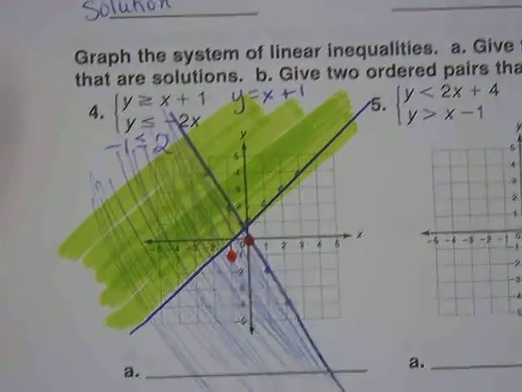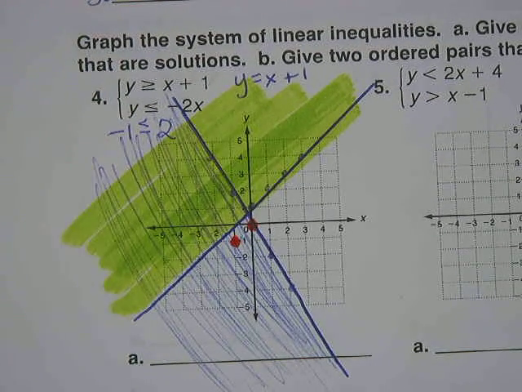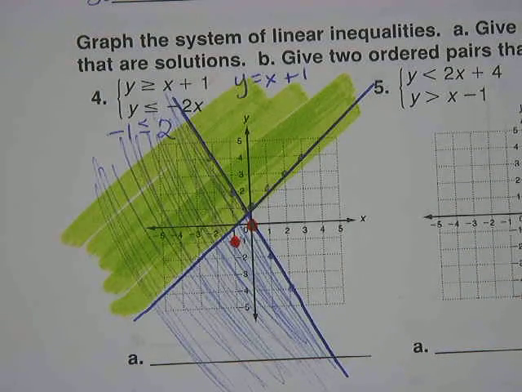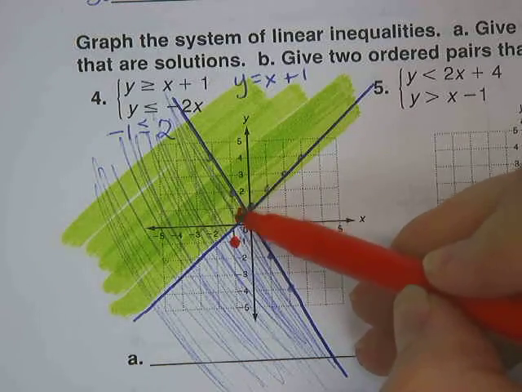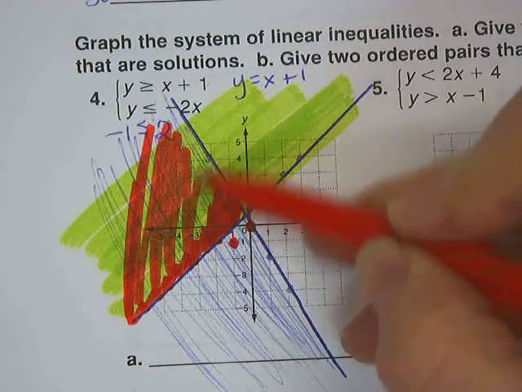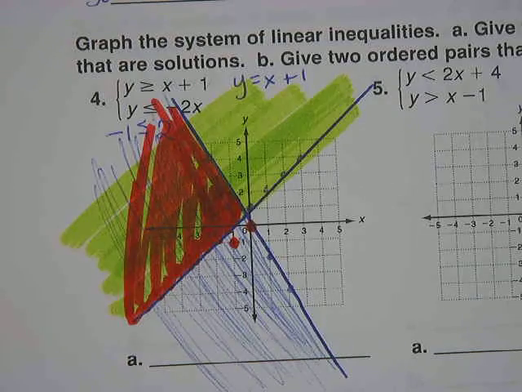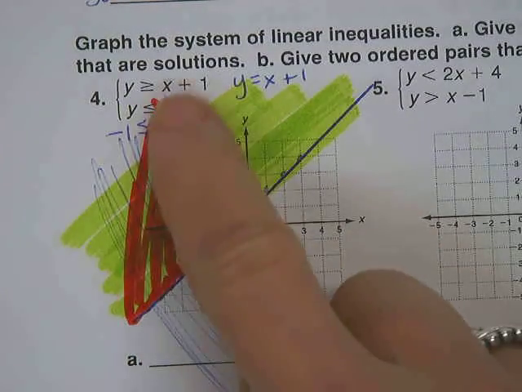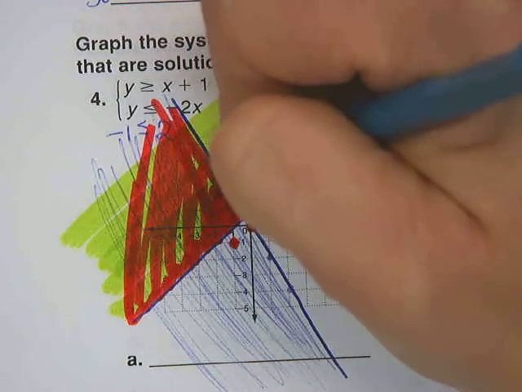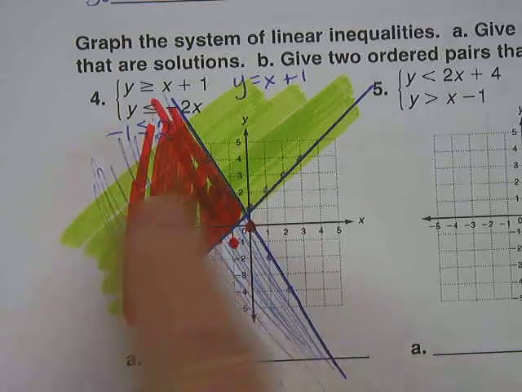And especially for my messy folks out there, you're going to want to try to find a way to keep yourself organized with this shading. I use 2 different colors so that I can clearly see the region where they both intersect. So our solution is going to be all of this region that is shaded with both inequalities. Okay, now since there's a solid line here and a solid line here, we keep these boundary lines solid. So our solution set is right here.